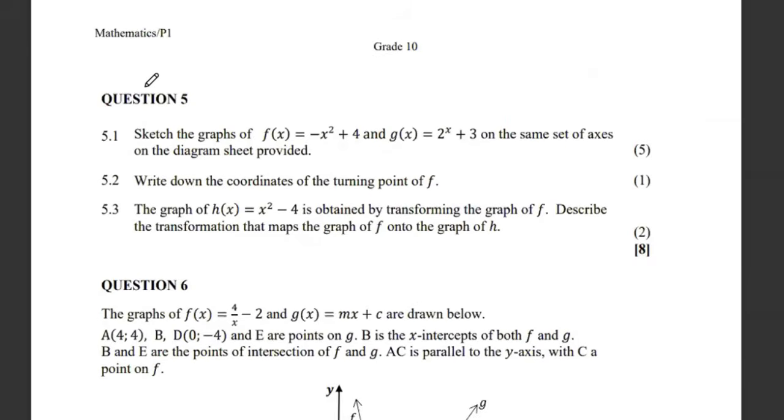Question number 5, which has to do with functions. They want us to sketch the graphs f(x) = negative x squared plus 4, and g(x) = 2 to the x plus 3, on the same set of axes on the diagram page provided. Before you even start sketching, you need to know what type of graph you are dealing with. Anything that is x squared is a parabola, and anything where the exponent is x is an exponential graph.